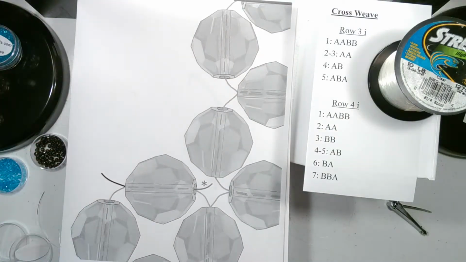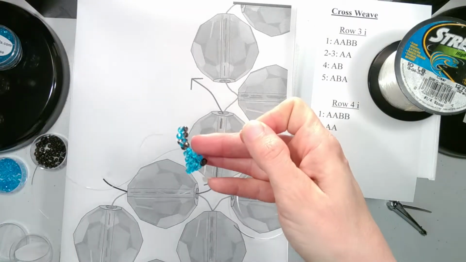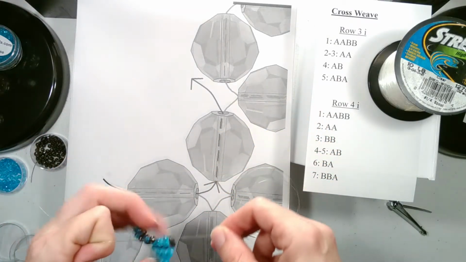Then we repeat, we take the string on the side of our previous row and we go through the next side bead.